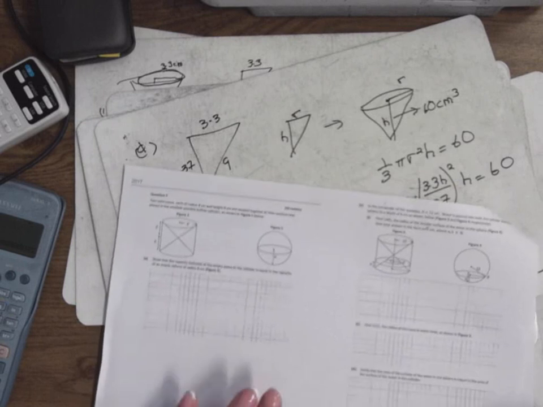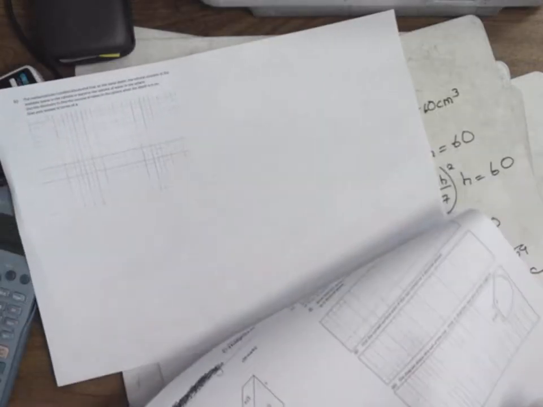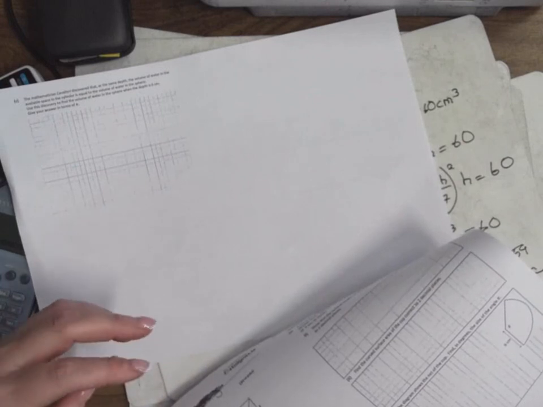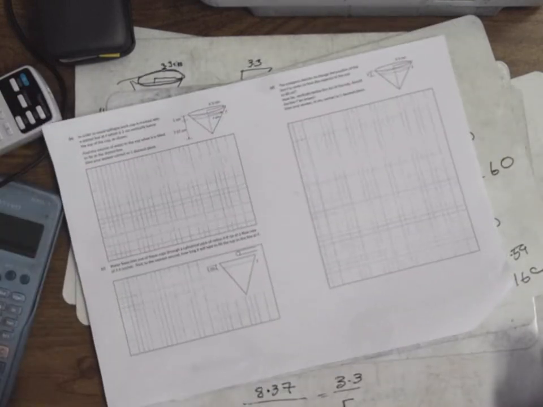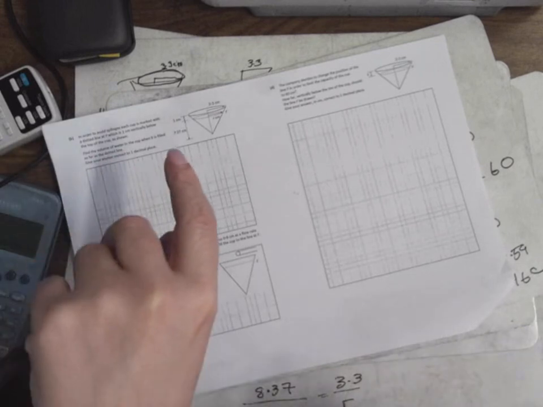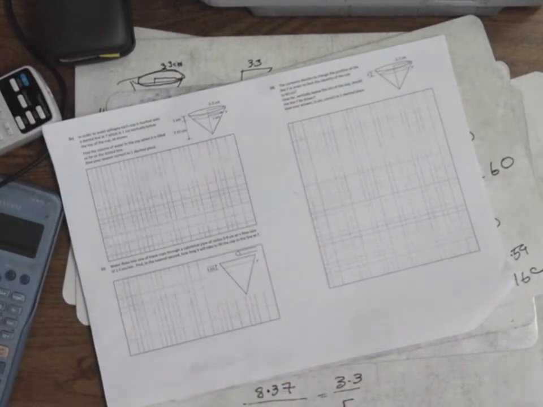But that first question, that cone question, I won't say easy, but quite a doable question. Okay, so your test is tomorrow, so that's all I'm saying. Let me stop this.